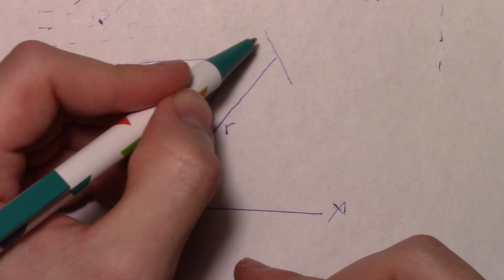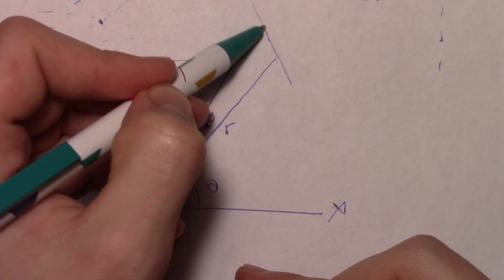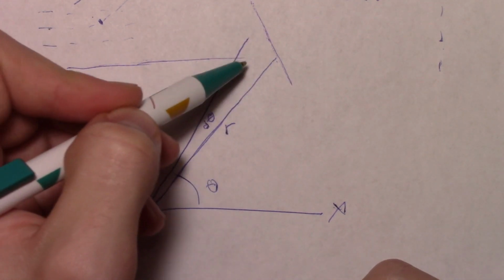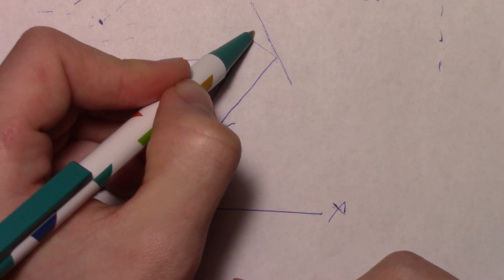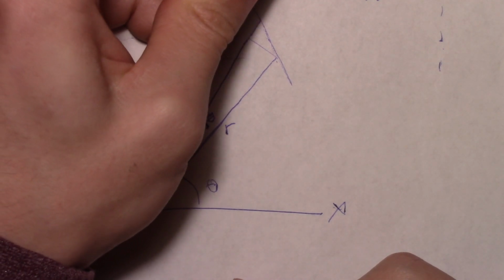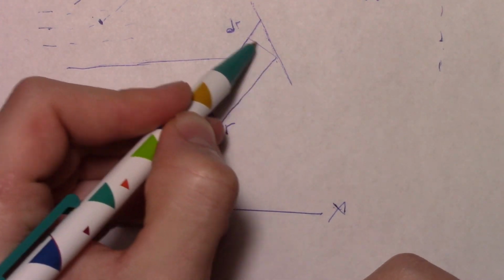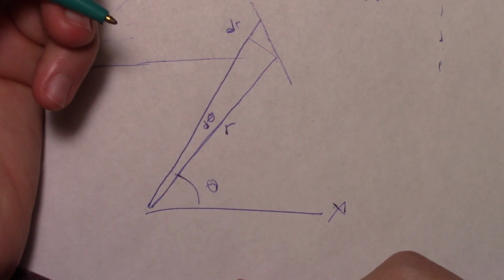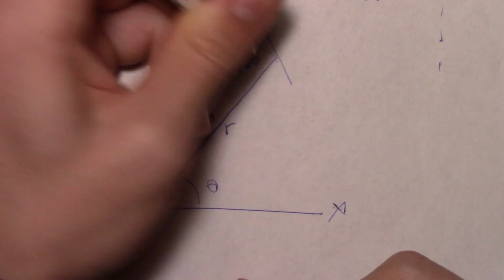Then, because this slope sticks out a little bit, this infinitesimal segment sticks out a little bit. This would be dr. And this little thing would be r d theta, right?